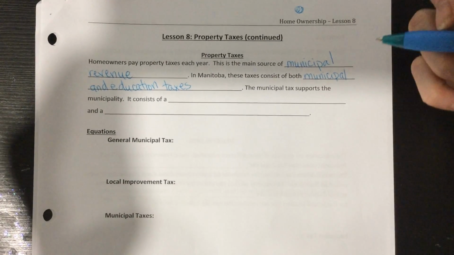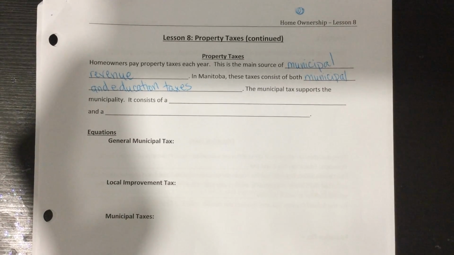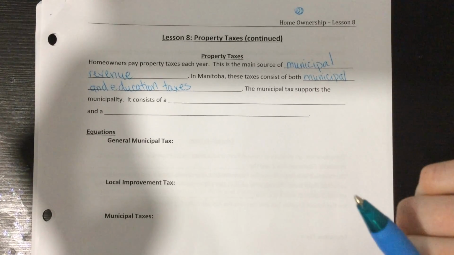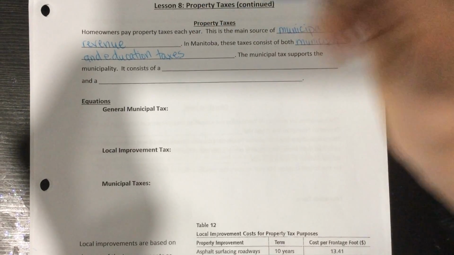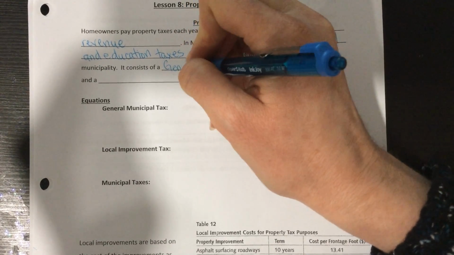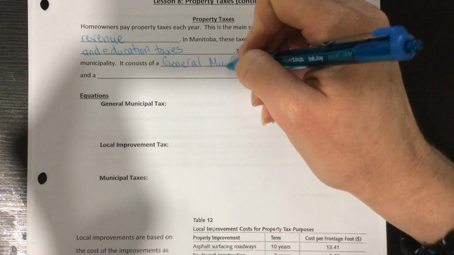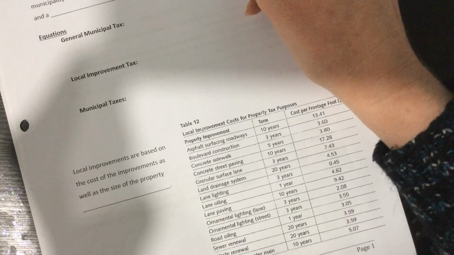The municipal tax supports the municipality. So the portion of the property taxes that goes to the municipality consists of a general municipal tax, and a local improvement tax.